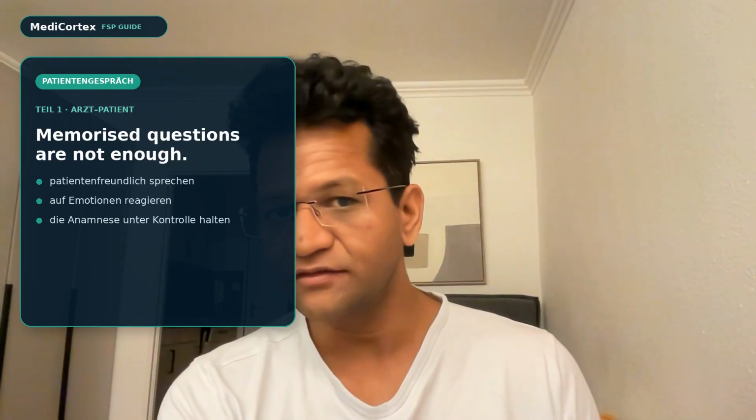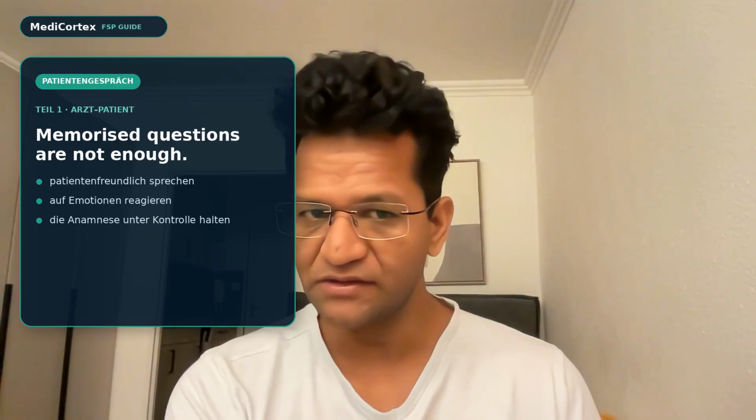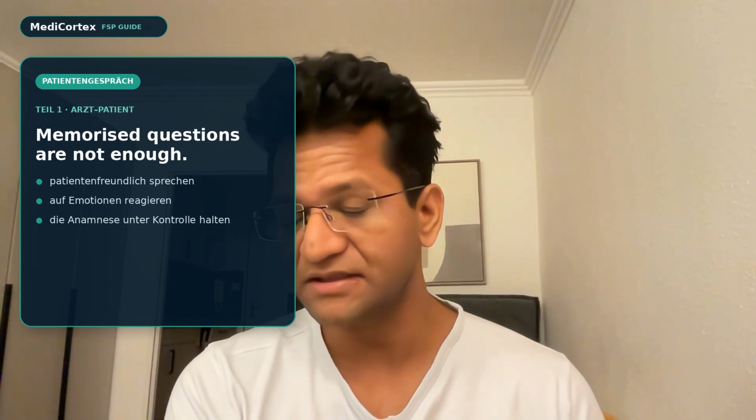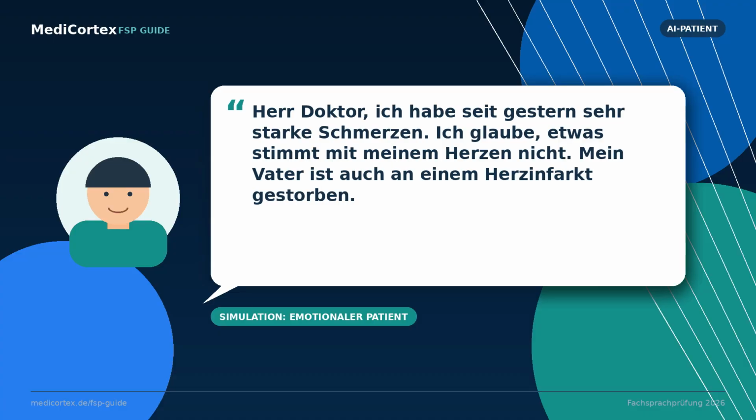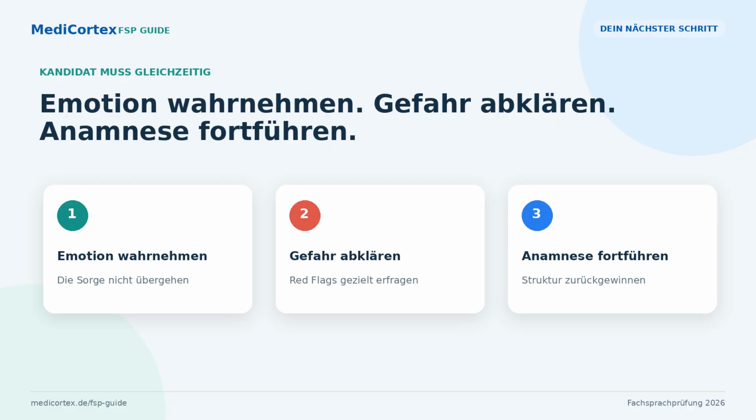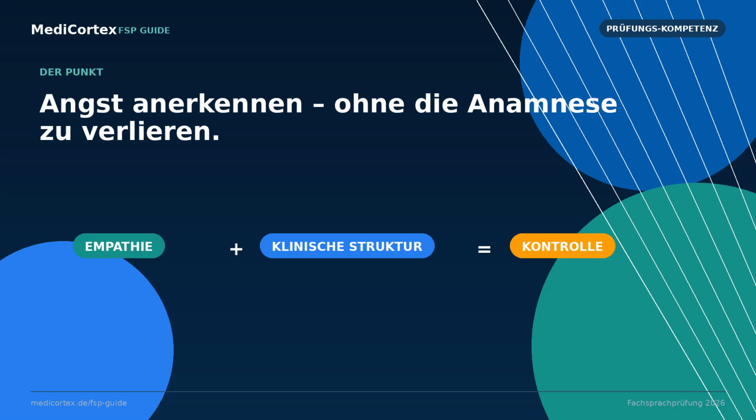Knowing the correct medical terminology is not enough. The patient may use everyday language, speak emotionally, or provide information in an unstructured way. You must listen, show empathy, and still conduct a systematic Anamnese. Imagine that the patient says, Ich habe seit gestern einen Druck auf der Brust und bekomme schlecht Luft. Das macht mir Angst. A weak response would be, Seit wann haben Sie Schmerzen? A better response would be, Ich verstehe, dass Ihnen das Sorgen macht. Seit wann genau bestehen die Beschwerden und sind sie plötzlich oder allmählich aufgetreten?